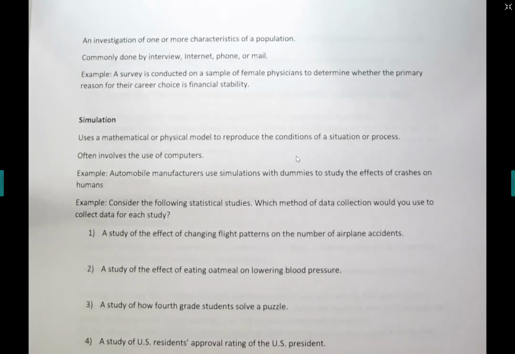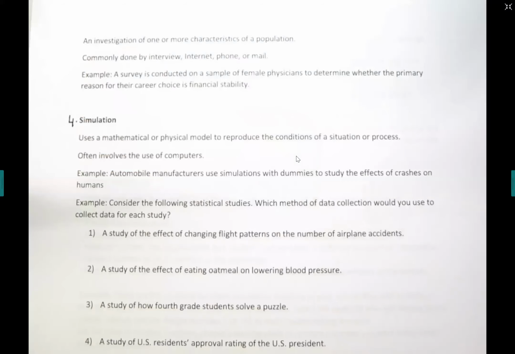The last one is number 4, simulation. Sometimes it's not possible to do an experiment for real, a live experiment, so you have to do a simulation. It uses a mathematical or physical model to reproduce the condition of a situation or process. It often involves the use of computers. When you do simulations, you mainly use computers. Here is an example. Automobile manufacturers use simulations with dummies to study the effects of crashes on humans.